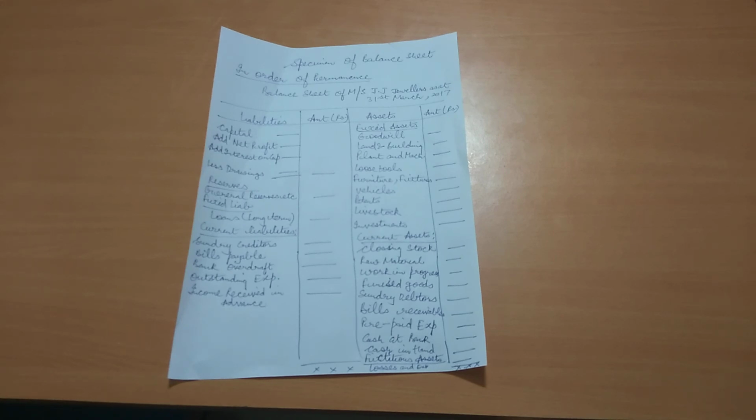Current assets include cash and bank balance, sundry debtors, short-term loans, closing stock, prepaid expenses, interest receivable on investments and other accrued incomes. These assets, children, are also known as circulating assets because they are in circulation in the business.